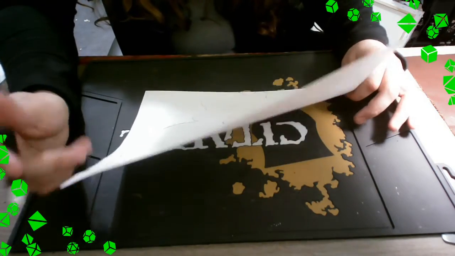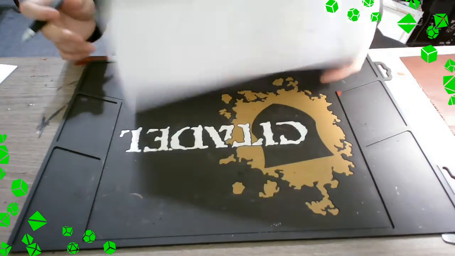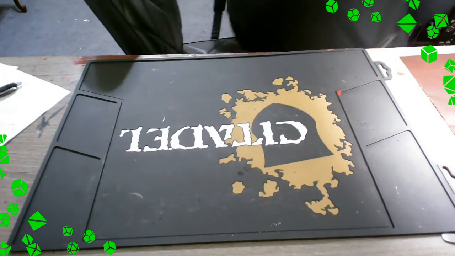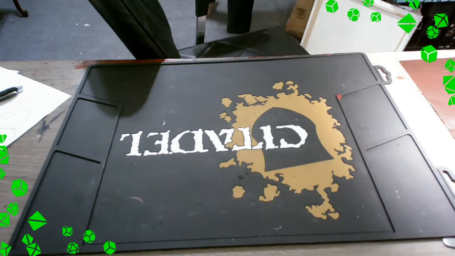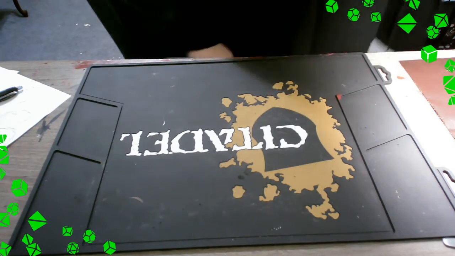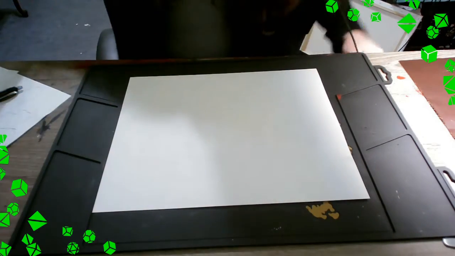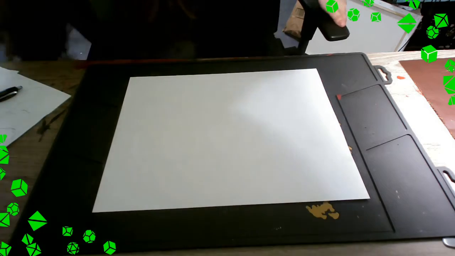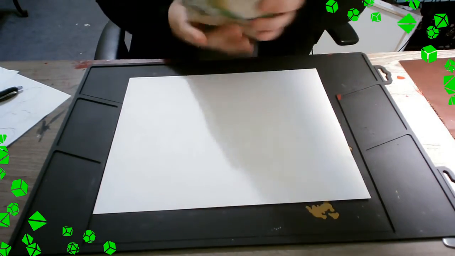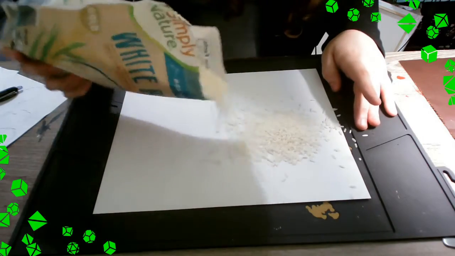Actually, you know what we're going to do? I didn't plan on this, but we're going to do it anyways: we're going to see what happens when I combine the two methods. So I'll do rice for the area for the map for the lands.